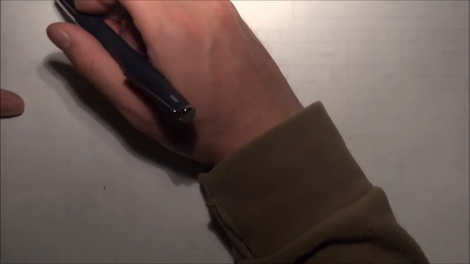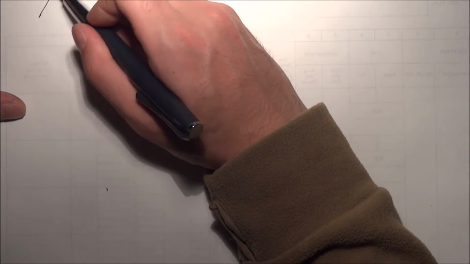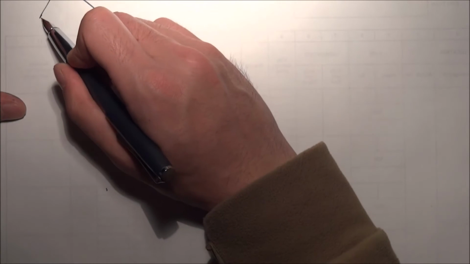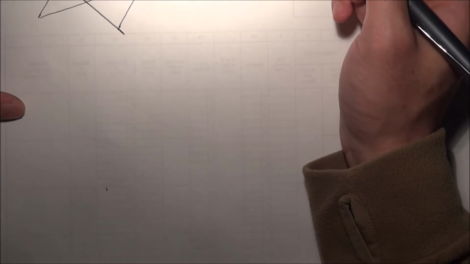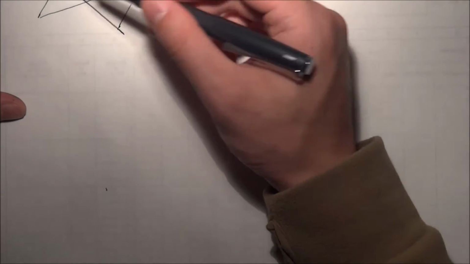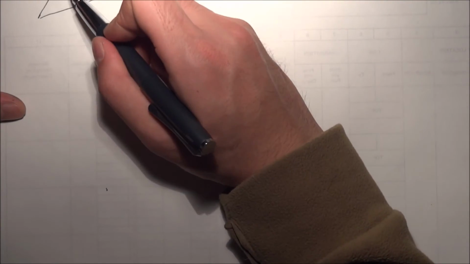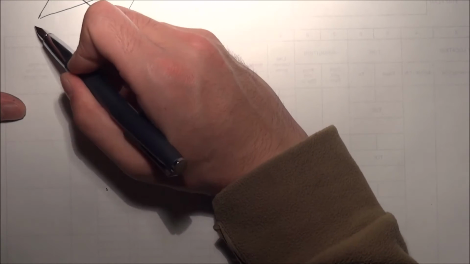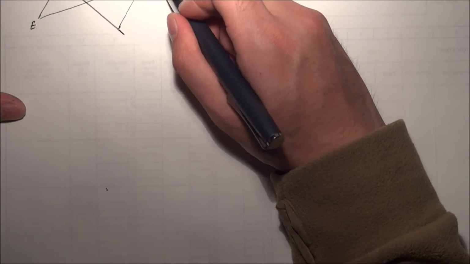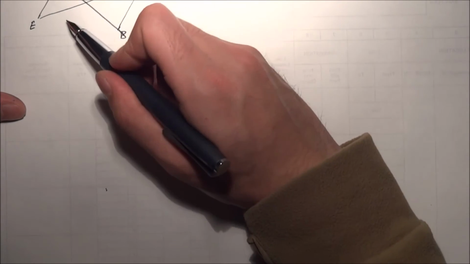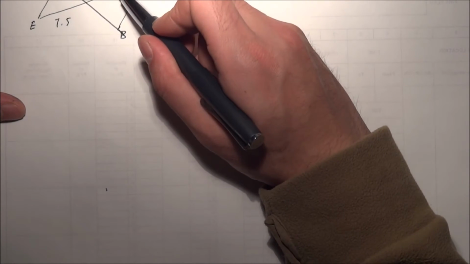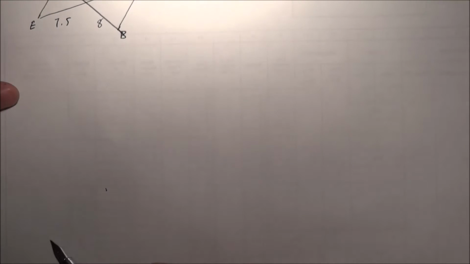Now let's have a look at some more complicated examples. So let's say one of those crossed things, just like we had in congruence, but obviously one side is larger than the other. We call this C, D, E, and A, B, C. The side lengths will be 6, 7.5, 10, 8.